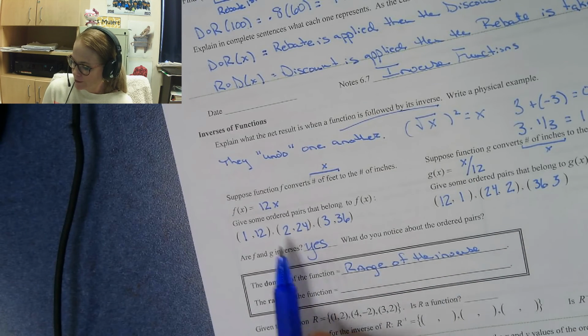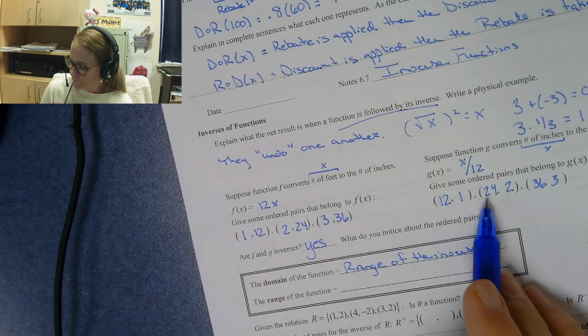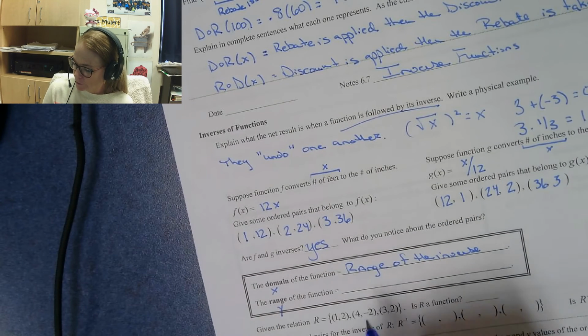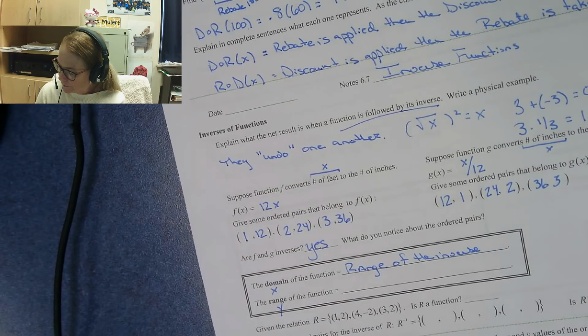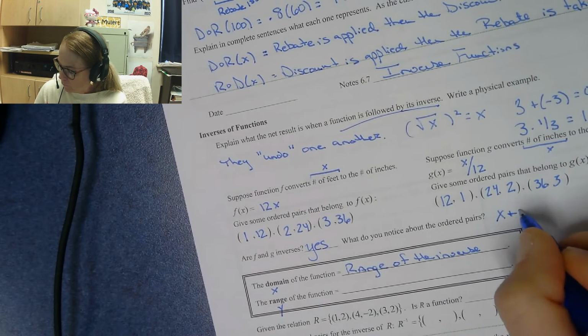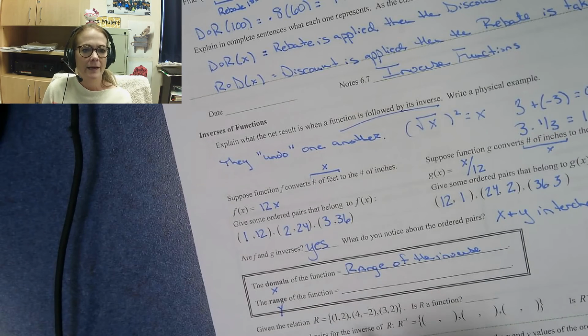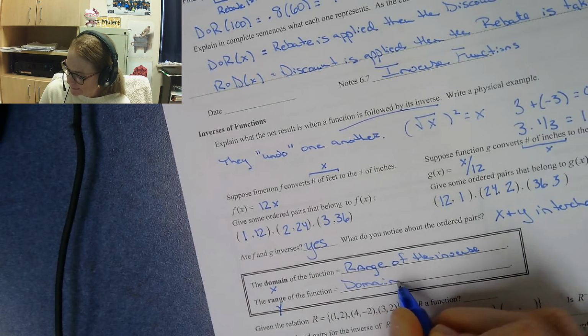Okay, and the range of the function 12, 24, 36 became the domain 12, 24, 36. So remember, domain is x and range is y. So they interchange, just like x and y interchange. All right, so domain and range are going to interchange because domain is x and range is y.